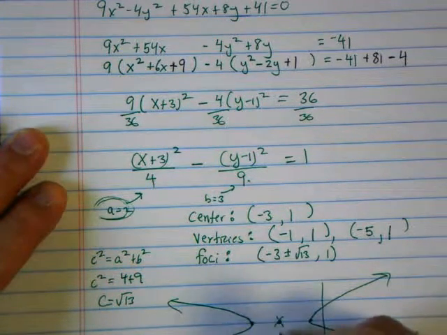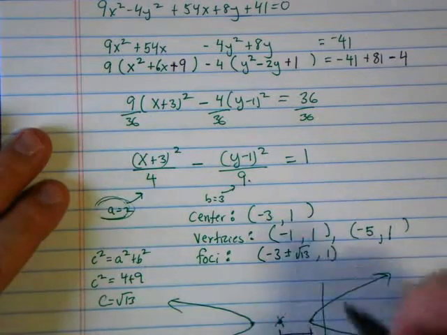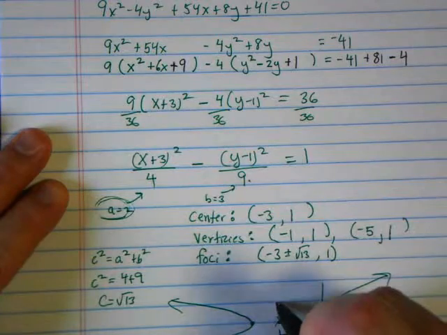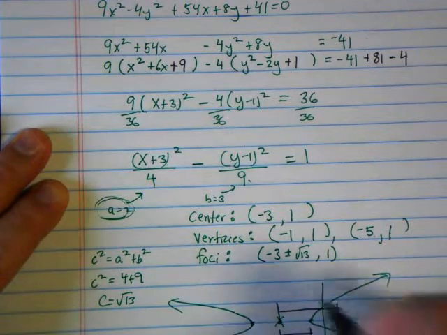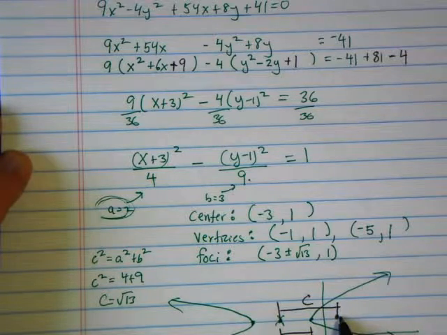Where this distance from center to vertex was called A, and when we go to the foci, this distance we called C. And that's true for ellipses also. C is always the distance from the center to the focus. A is always the distance from the center to the vertex.